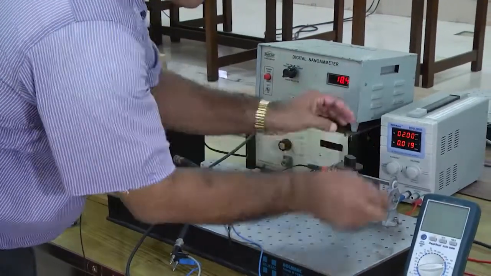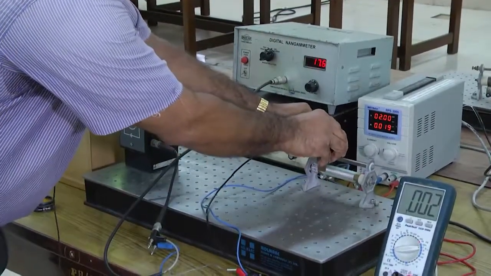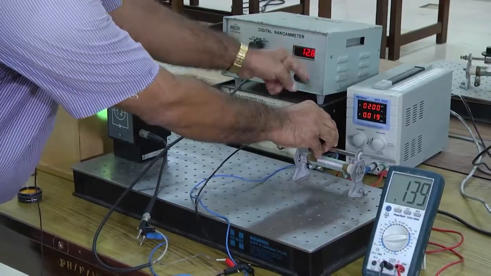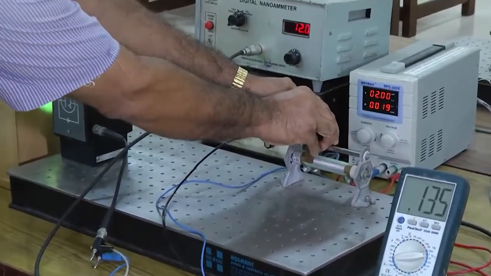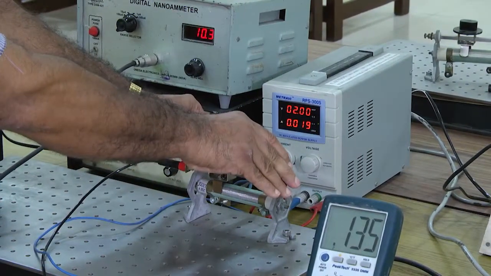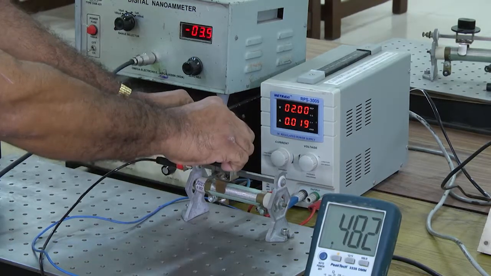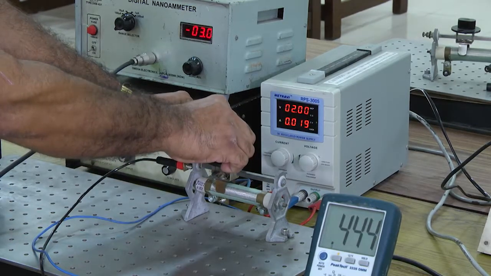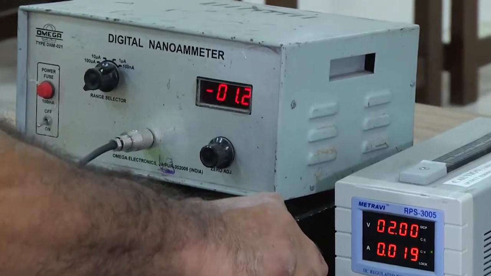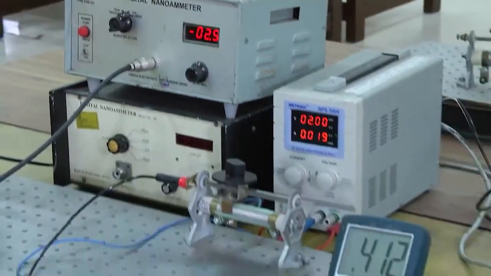For this also one has to find out the stopping potential. I have to make it 0. So the current is decreasing as the voltage is increasing. One has to do it properly.